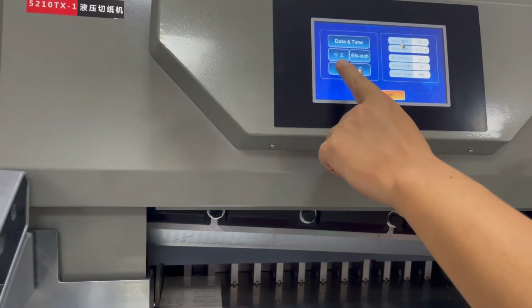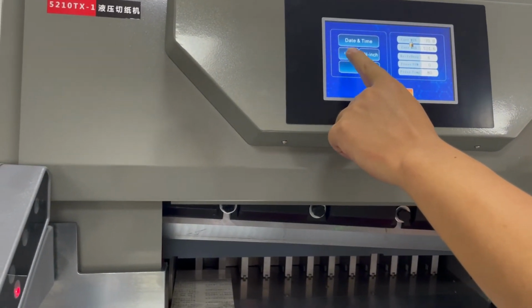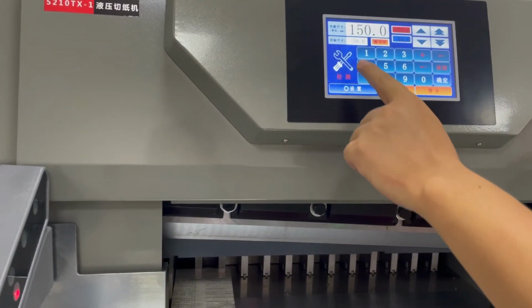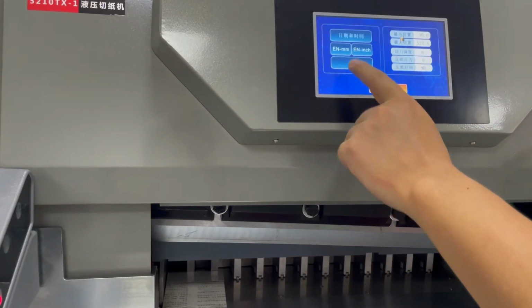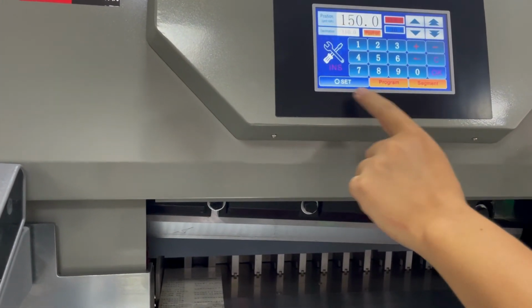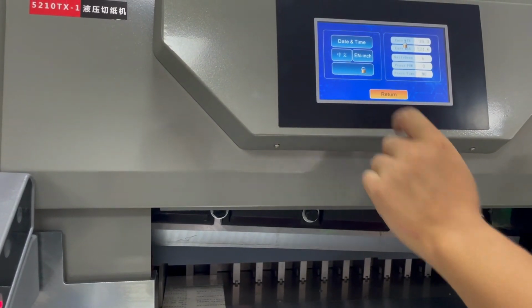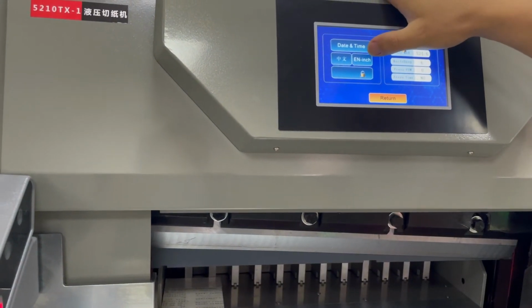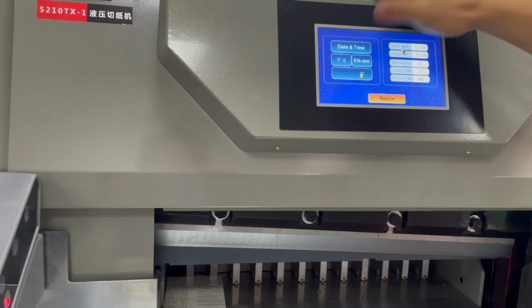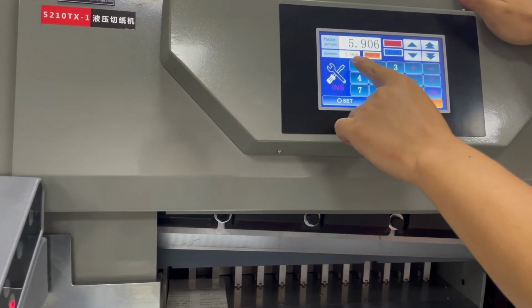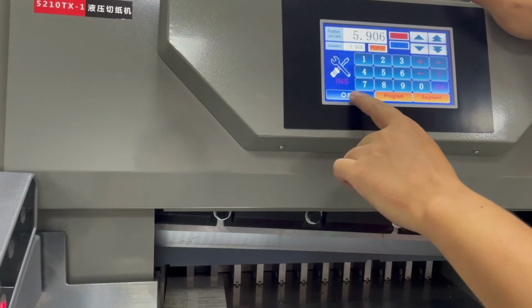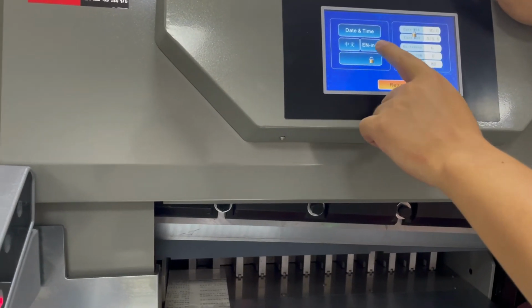And this is to adjust the language. Now it's Chinese, and we change it to English. Now it's English. And at the same time, we can change between millimeters and inches. Now it's inches, and we adjust it to millimeters.